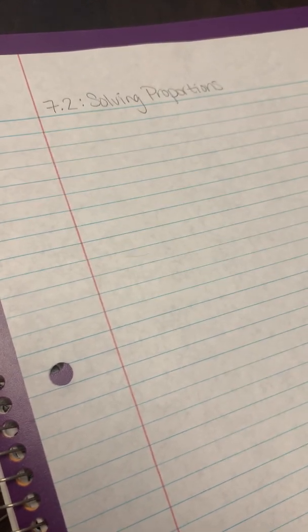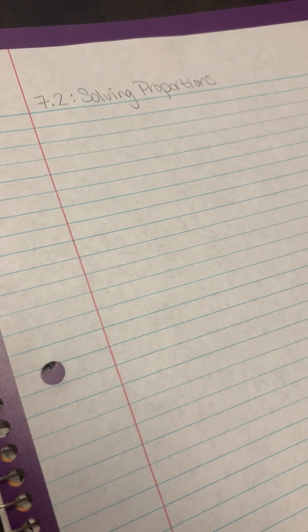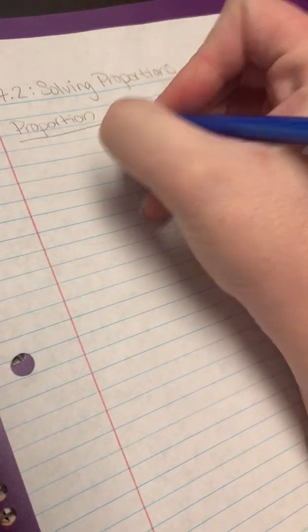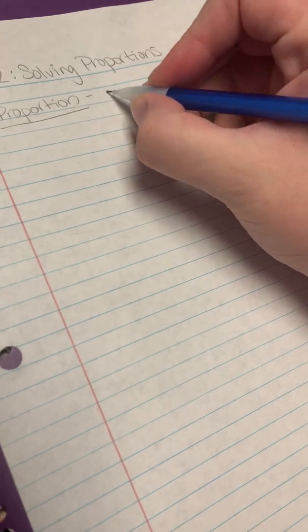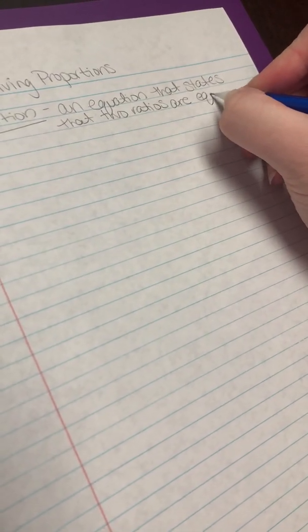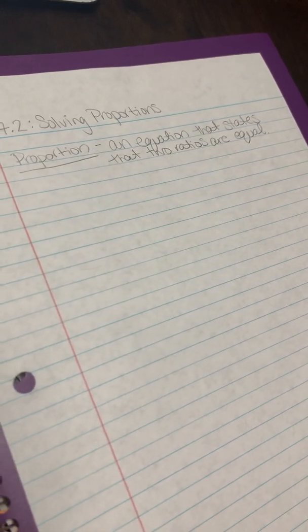Today's topic is 7.2, solving proportions. Start with the definition of proportion. A proportion is an equation that states that two ratios are equal. An equation that states that two ratios are equal.